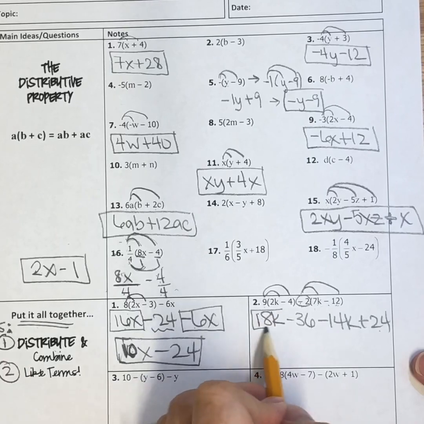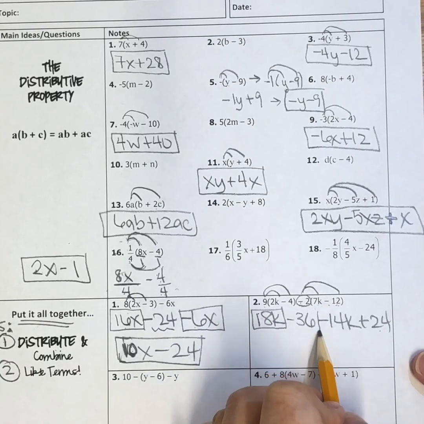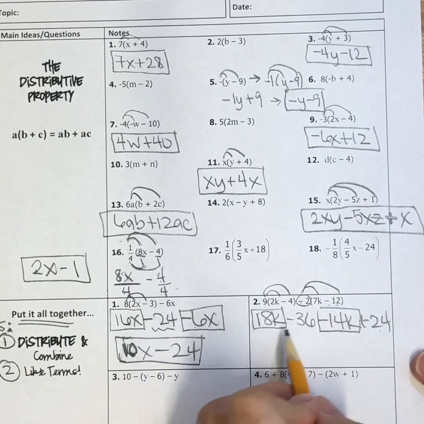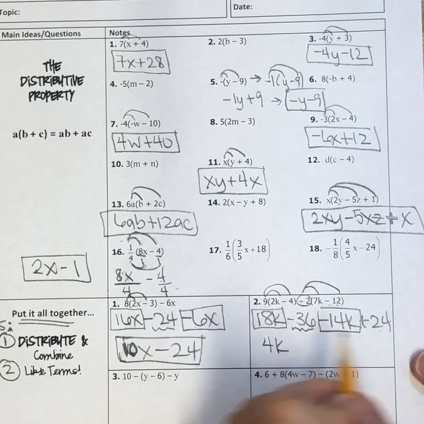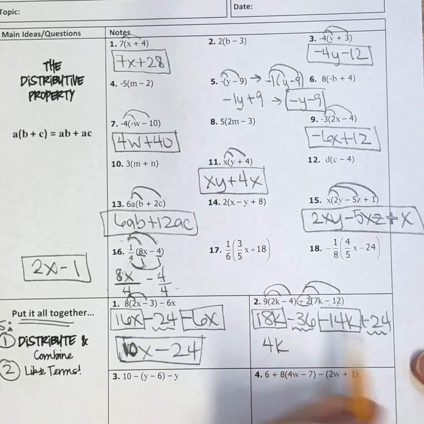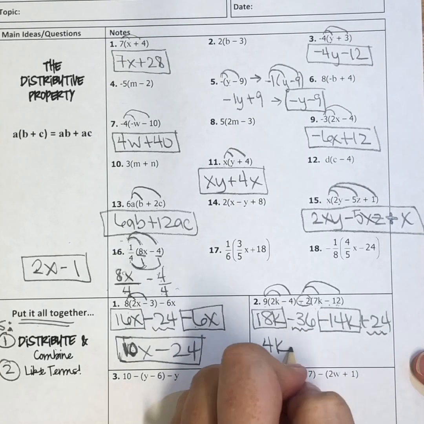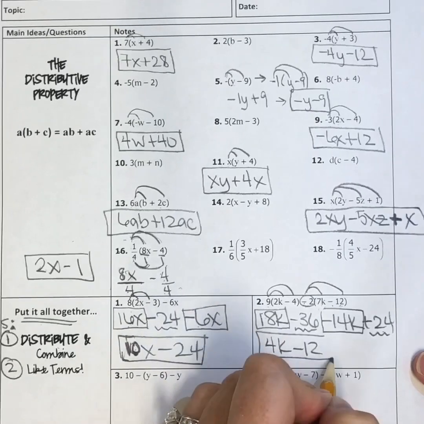Now we can go ahead and combine like terms, our 18k, our negative 14k, and we get, since there's more positives, once we subtract, we get 4k, and negative 36 plus 24, there's more negatives, so when we subtract, it's negative 12. And there's our final answer.